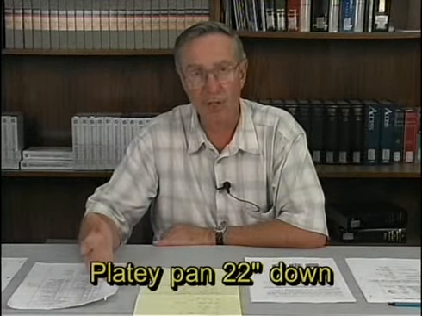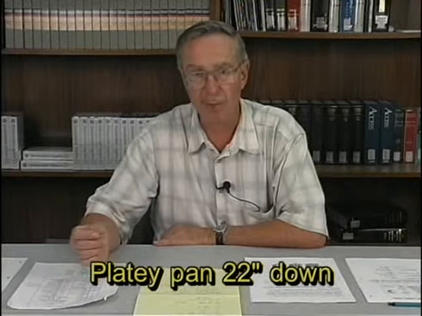Another observation that you might make, if it were present, and I've indicated in this case you made this observation, is that there's a platy pan that was evident in the soil profile at 22 inches down from the soil surface. Roots were not evident below this point. In other words, you're looking at the soil profile and what you see is a platy type structure, and the roots pretty much flatten out at that level, and you don't see roots extending through this particular layer in the soil profile.